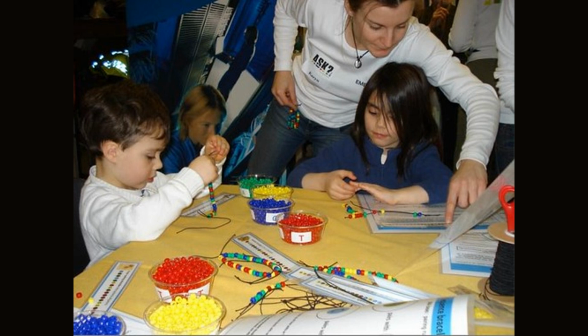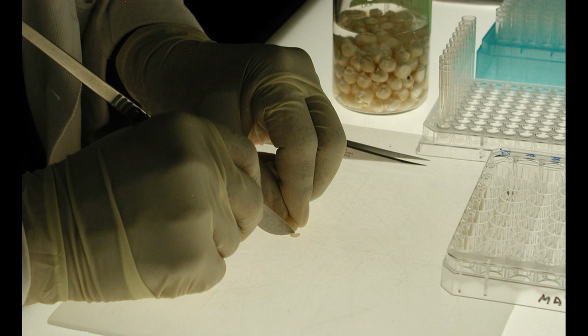DNA research has come a long way since its discovery in the 1950s. Today, scientists are using advanced technologies and techniques to study DNA and its role in human health and disease. The video shows a laboratory setting, with scientists working on DNA samples and using advanced equipment and techniques.